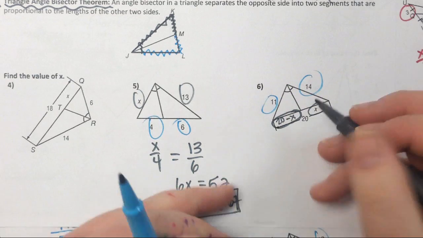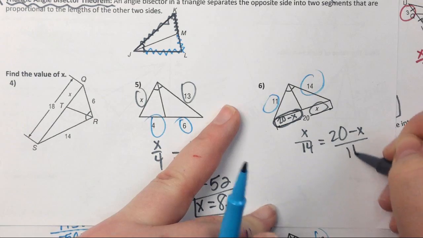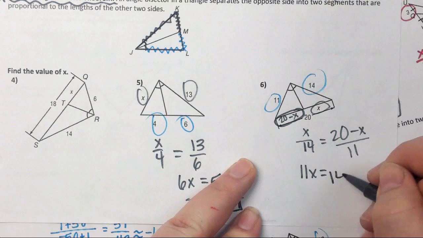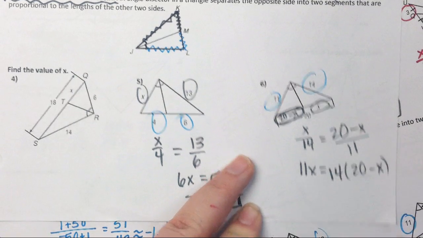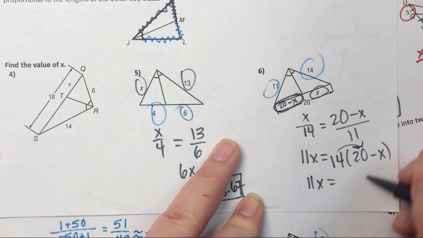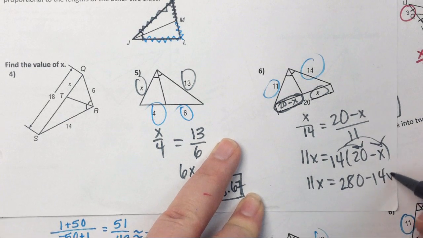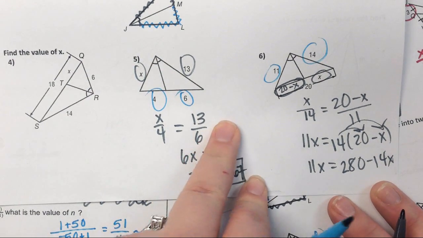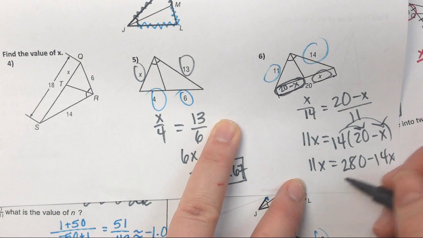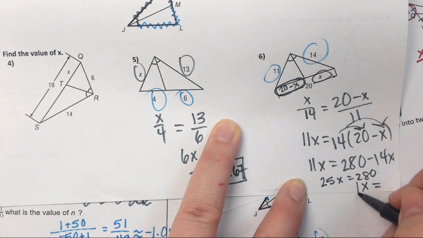I'm going to do x over 14 equals 20 minus x over 11. When I cross multiply, I get 11x equals 14 times 20 minus x. Again, Eric's going to mess up if he forgets to distribute that 14 to both the 20 and the x. He adds 14x to both sides. He has 25x equals 280. So he ends up getting x equals some number.